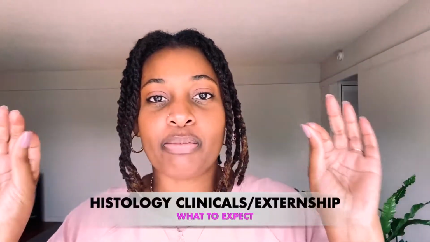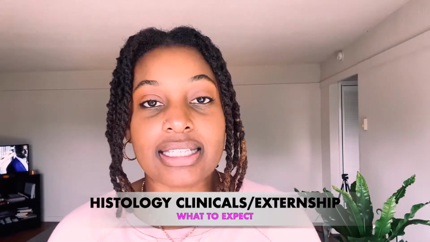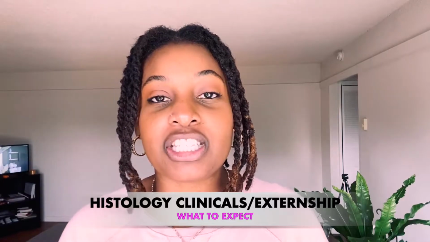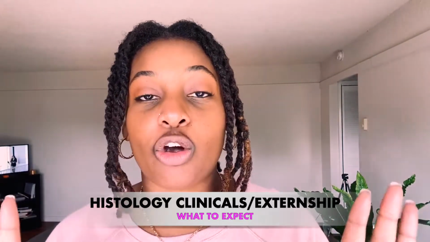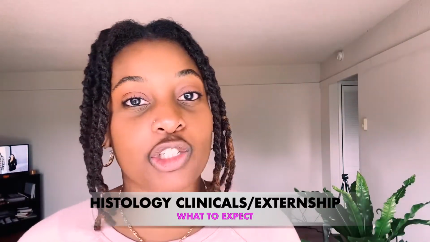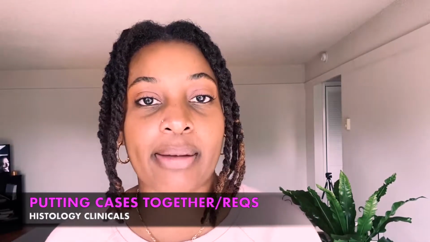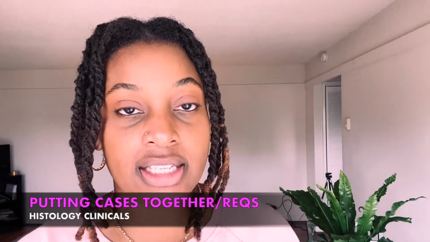What's really important to understand whenever you guys are at clinicals is how to read a requisition and how to make sure that your slides and your cases are put together before the pathologist receives them. Now, in every lab, you may not even have to touch a requisition, especially if it's a bigger lab and there are lab techs who have the paperwork that goes out with the cases.